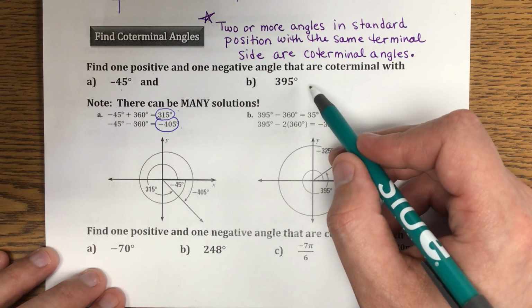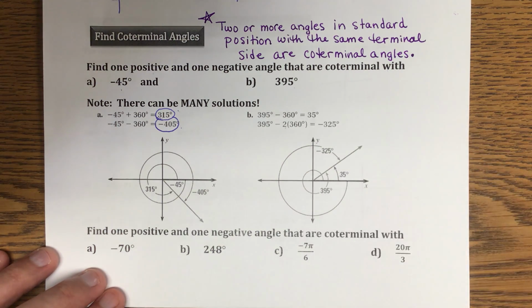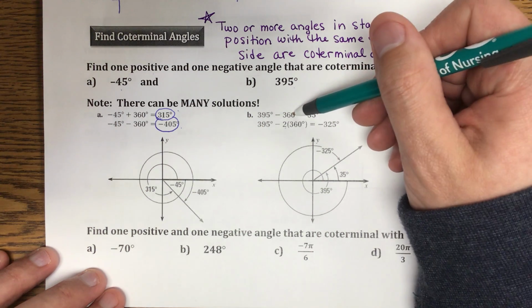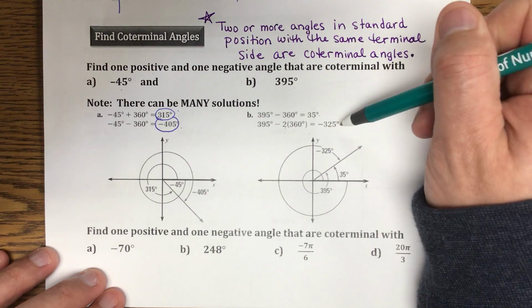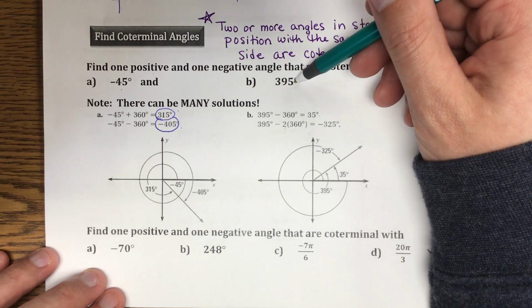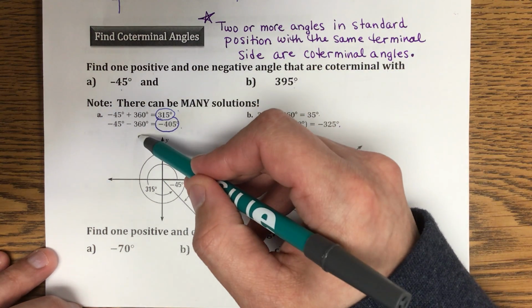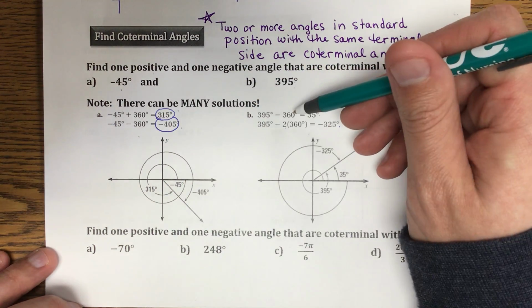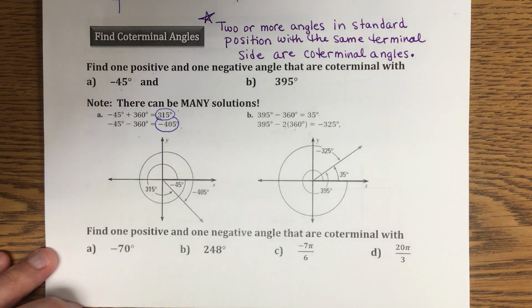Kind of similar manner here. 395 degrees is already more than 360. So here they subtracted 360 to get a positive number, and then they subtracted 360 again to get a negative number. So since our angle here in part B was already more than 360, instead of adding and subtracting 1 full rotation, they subtracted 1, and then they subtracted 2 full rotations.